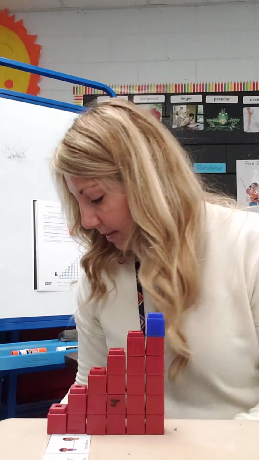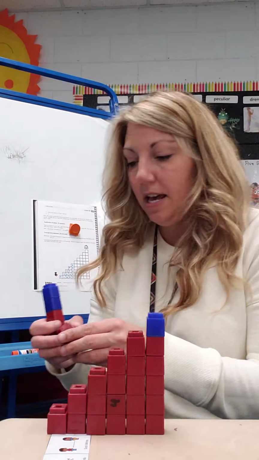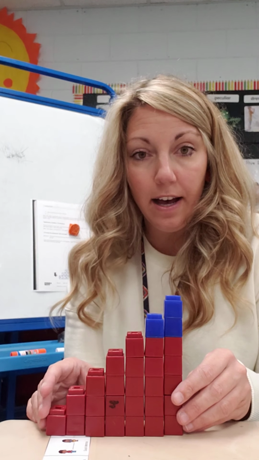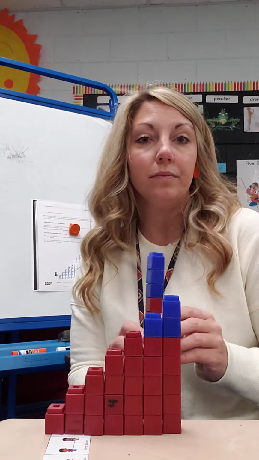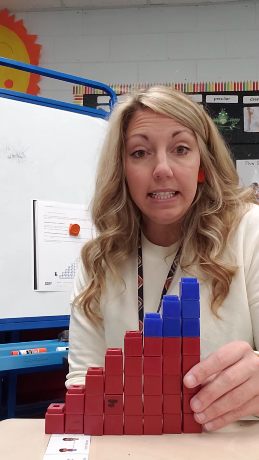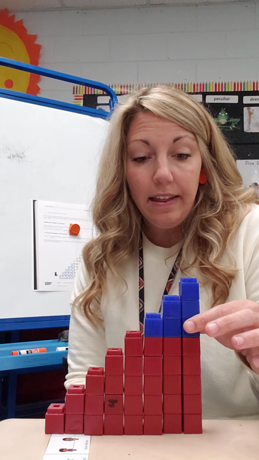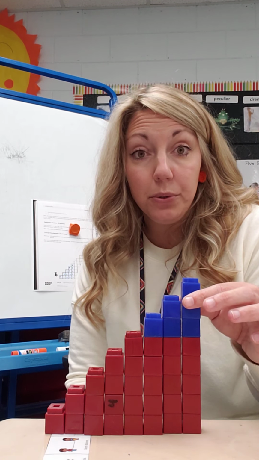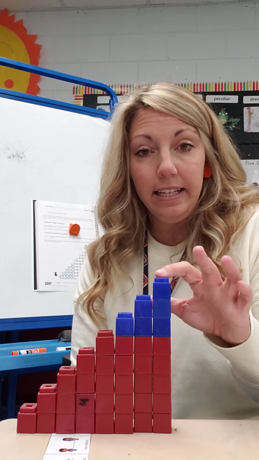1 more is 7. So look at the groups inside this. I've got my 5 red and 2 more makes 7. So 7, 1 more is 8. So here's the 5. See how they're the same? And then we add 3 blues to make 8 altogether. All right, so there's 8.